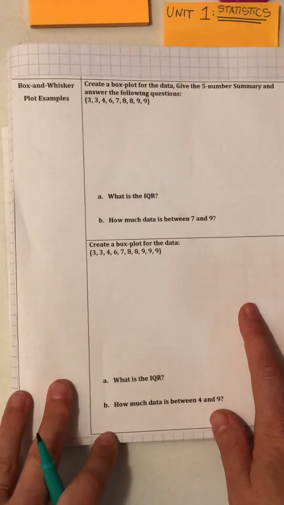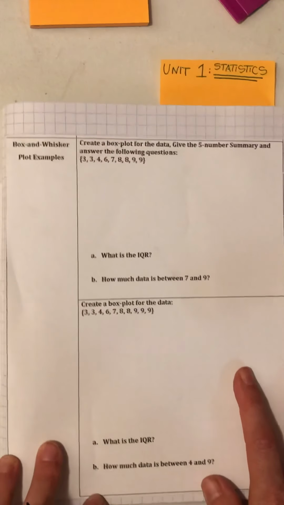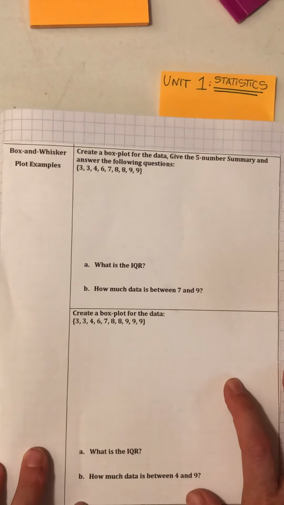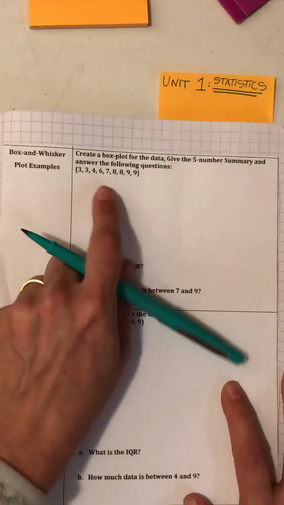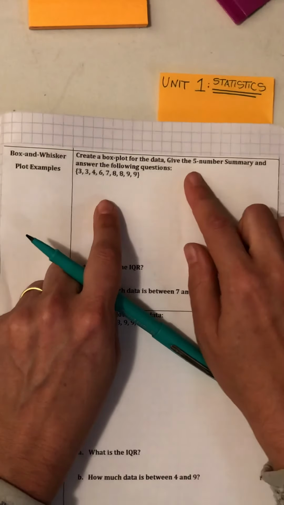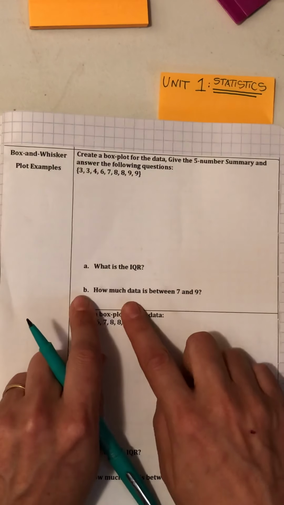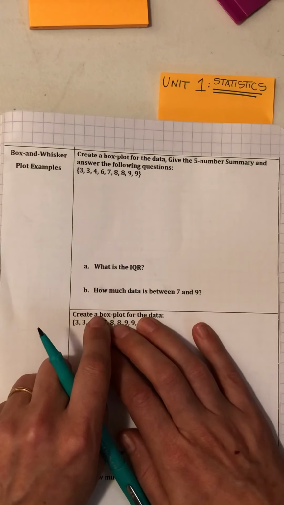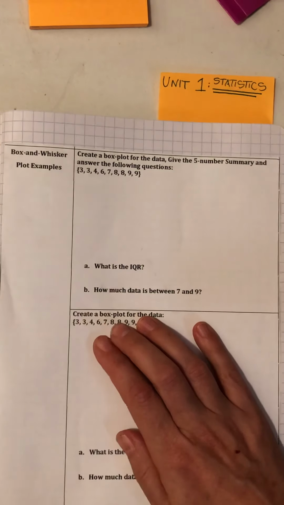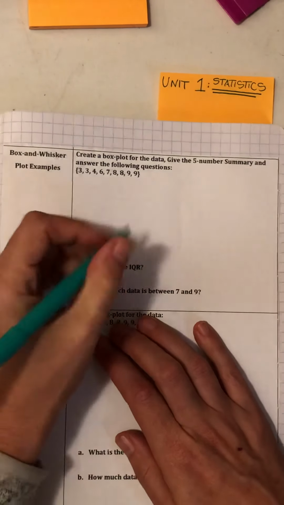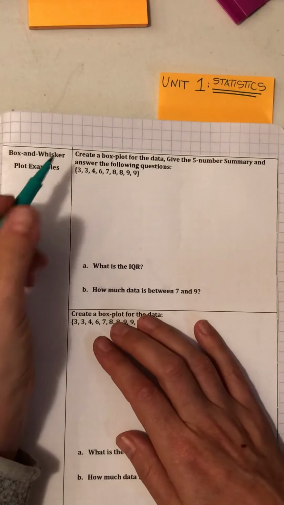Okay, so here's the 2 examples. And I'm just going to move this here. So it says, create a box and whisker plot for the data, give the 5-number summary, and answer these following questions. So this is the first example. Okay, so here's our data. And literally what I said is to divide the data in half.